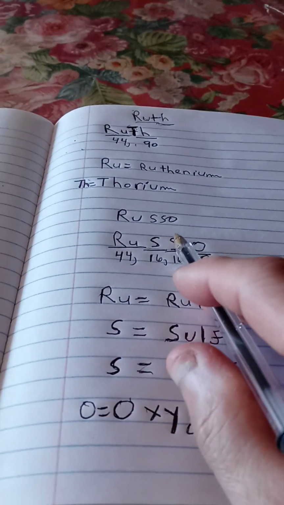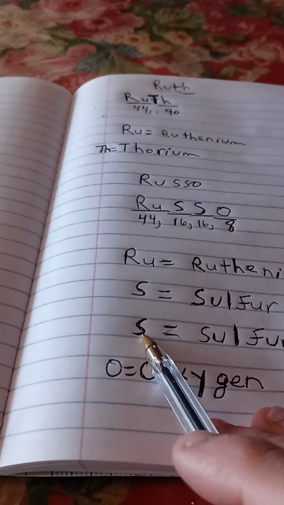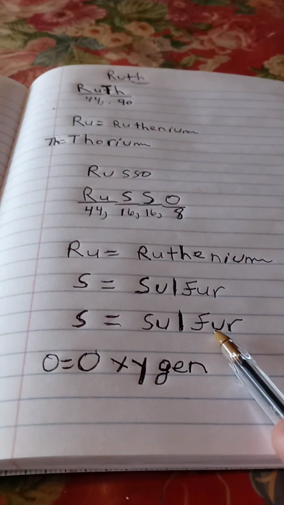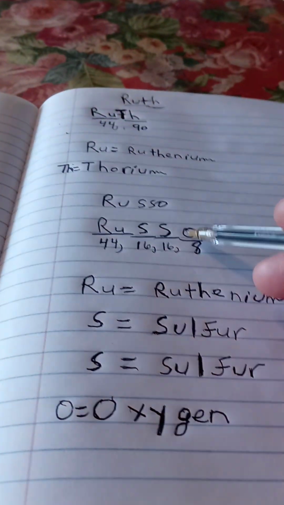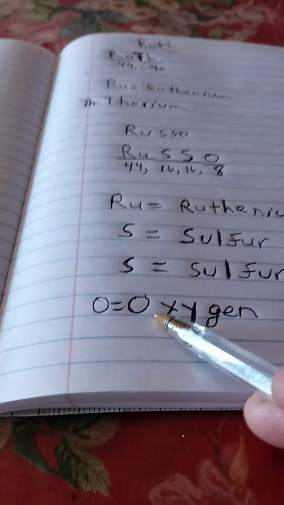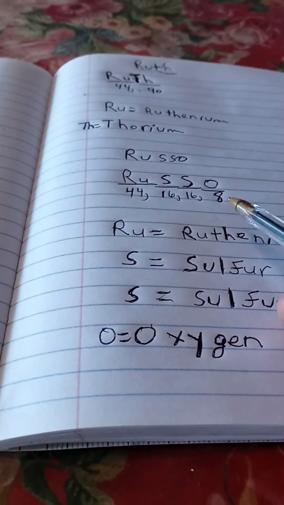The capital S is the chemical symbol for the element sulfur. And then you got the capital O for oxygen. Capital O equals oxygen. So the name Russo, okay?